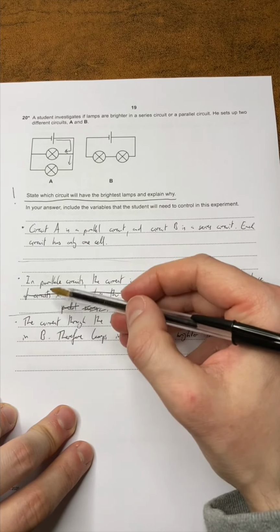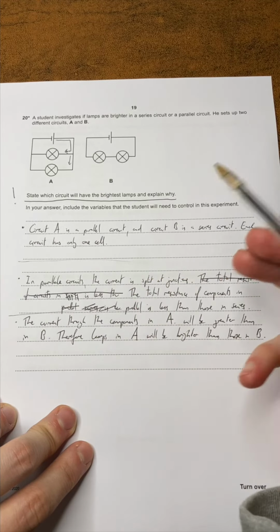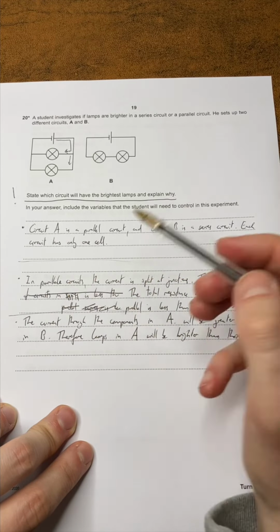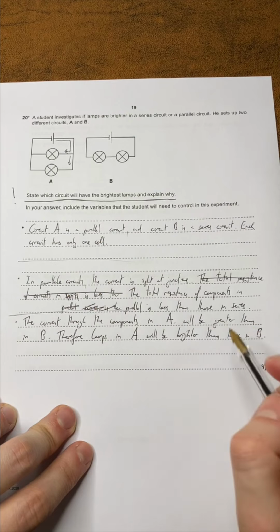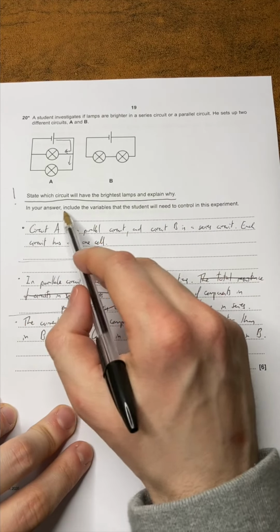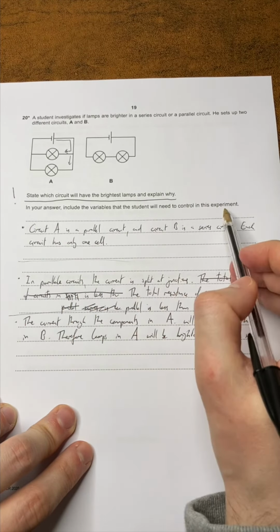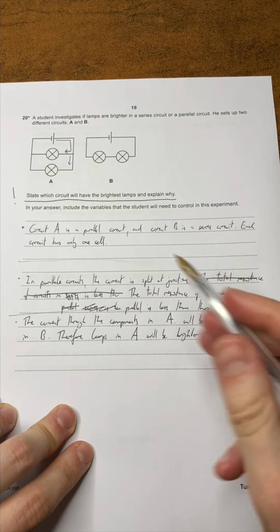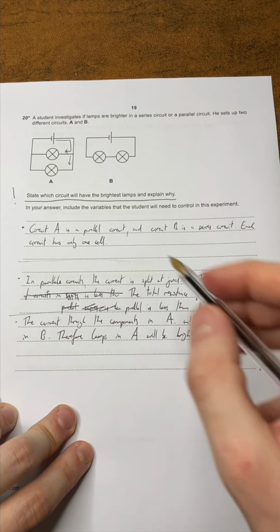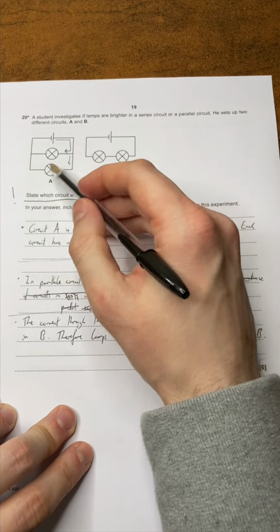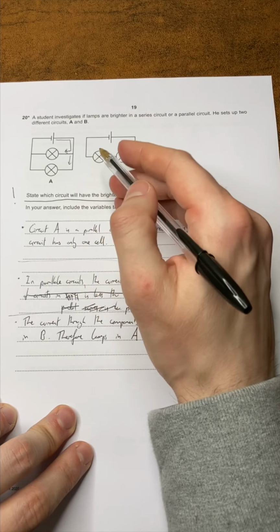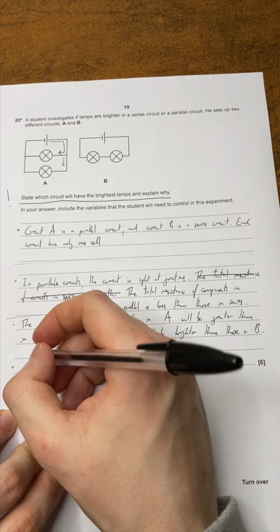So far we've got 3 well articulated points, if I ignore all the stuff that I've scribbled out. Just want to make sure that we've made the most of this. In your answer, include the variables that the student will need to control. That's something worth mentioning. If they've asked for it, they probably want it. It seems a bit silly because they've given us our circuit diagram, so we know exactly what they're working with, but let's just clear some things out of the way.